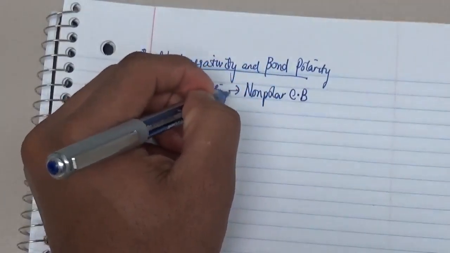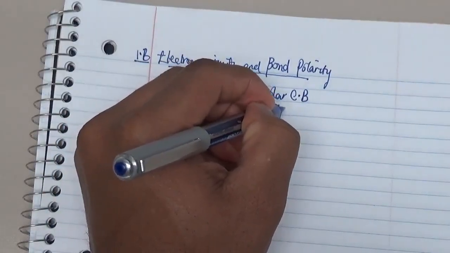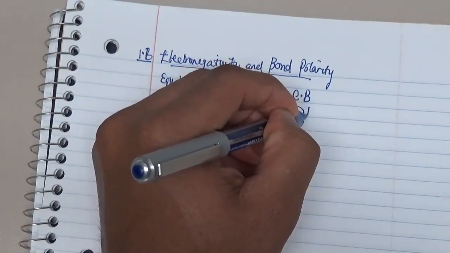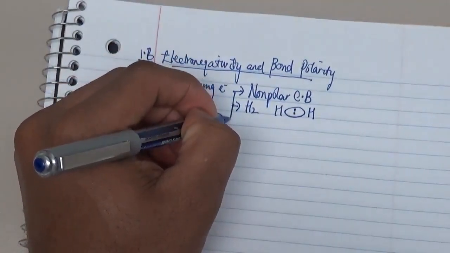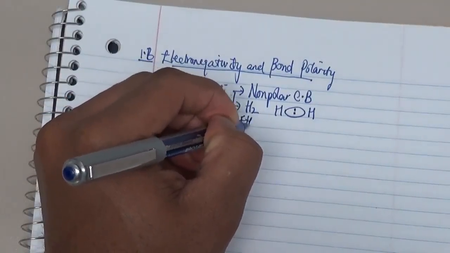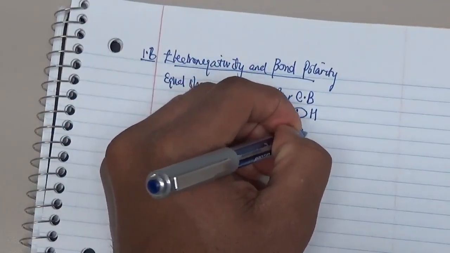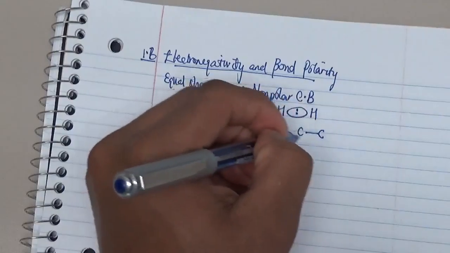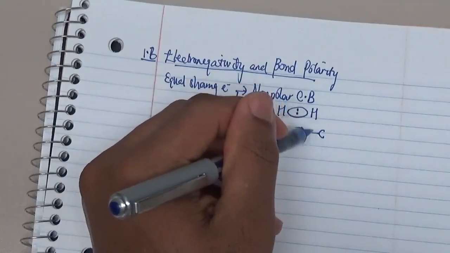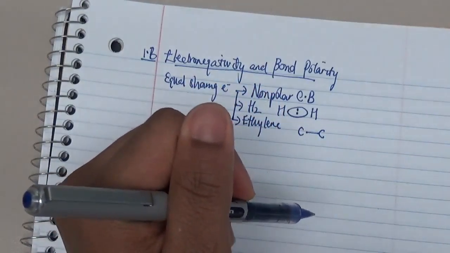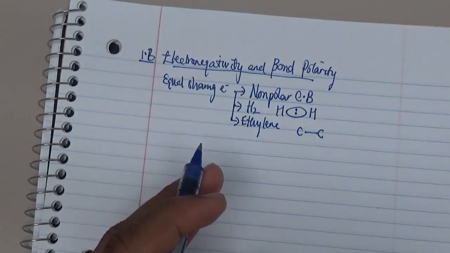A typical example of this is hydrogen gas, where the electrons will be somewhere in the middle between the two atoms. On the other side we have ethylene, and specifically we'll be looking at the carbon-carbon bond. The carbon atoms are quite equal in the sharing of the bond electrons.